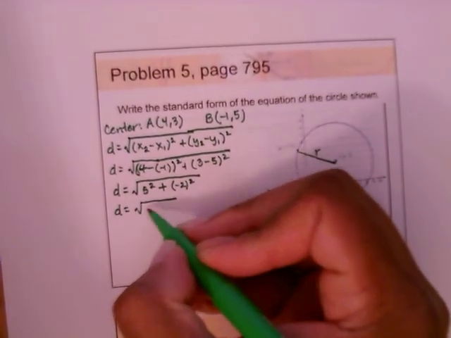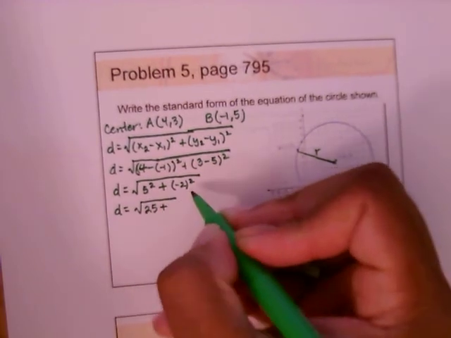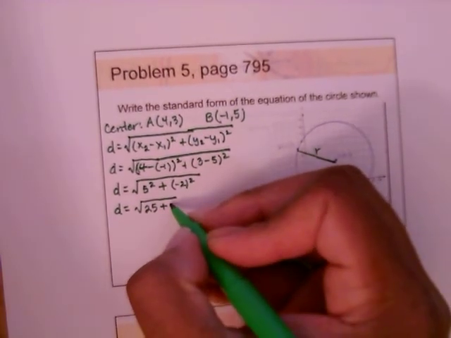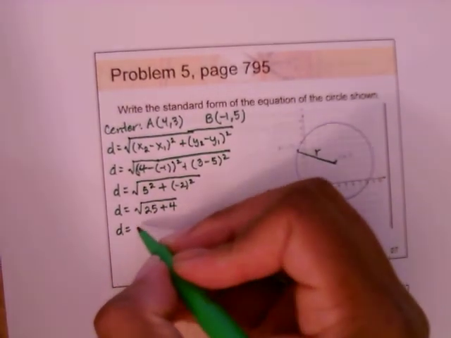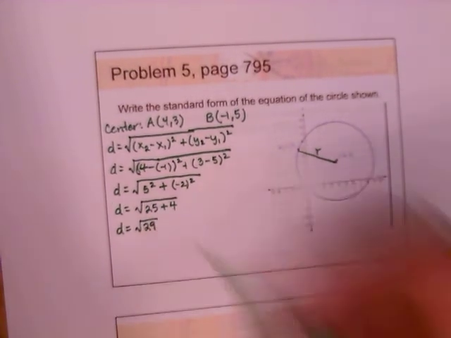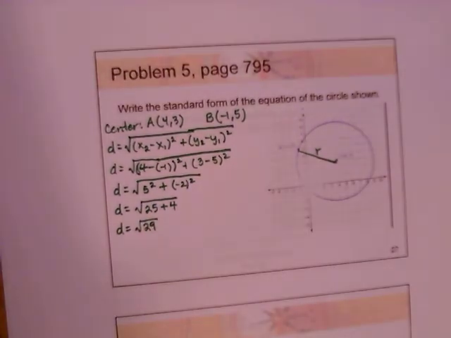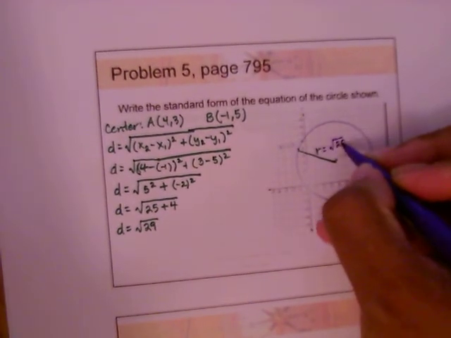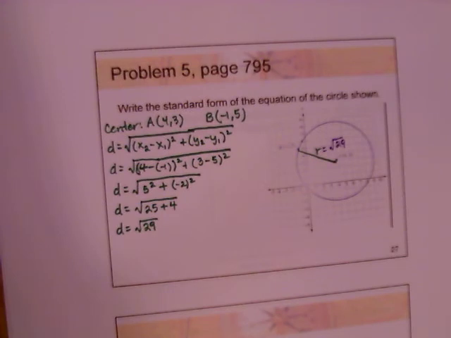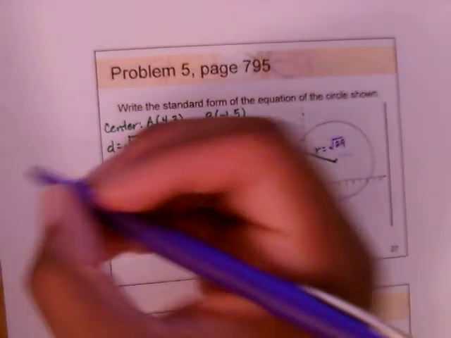If I square the 5, that will be 25. Plus negative 2, you square that, negative 2 times negative 2, that will be 4. And then 25 plus 4 would be 29. So my distance will be the square root of 29. And I'm going to leave that as is, because that distance is also going to be the radius of that circle. That's the square root of 29. And I know what the center is. That's going to be the ordered pair 4, 3.